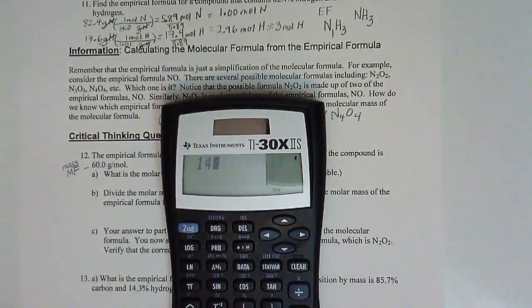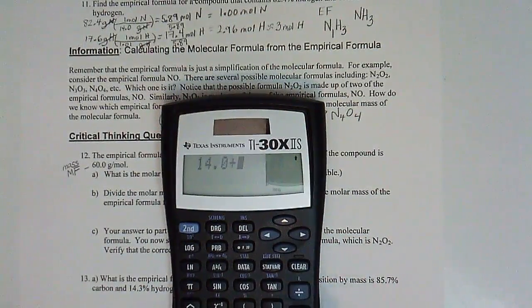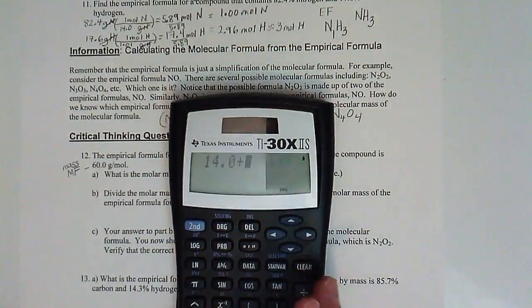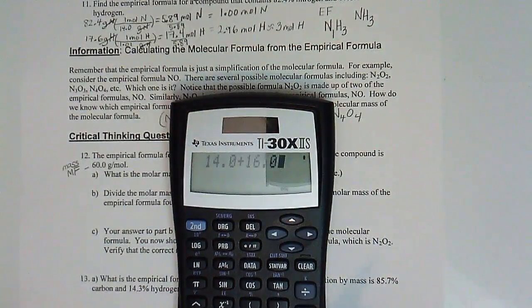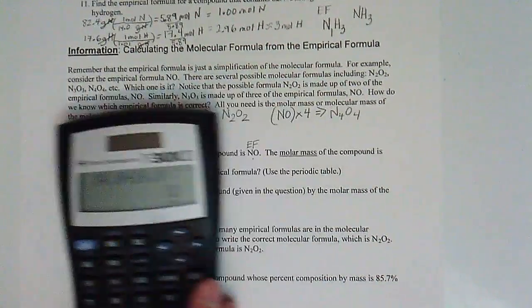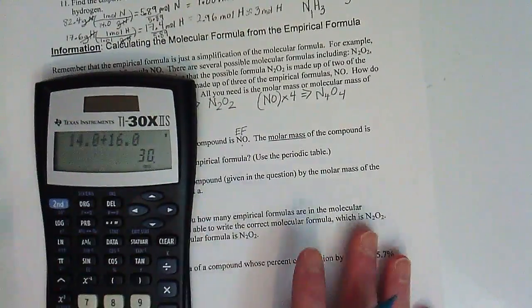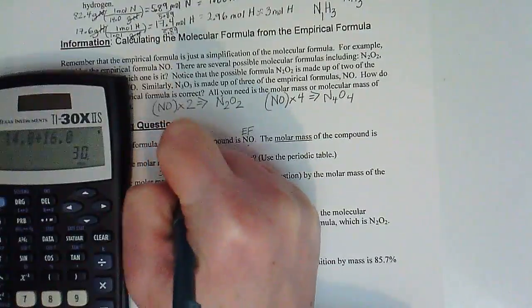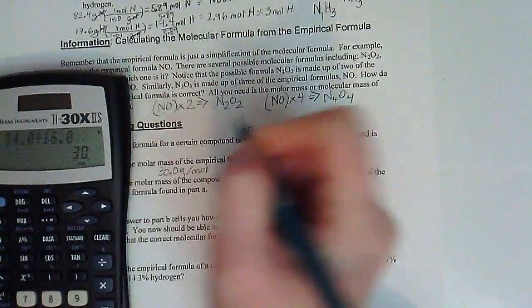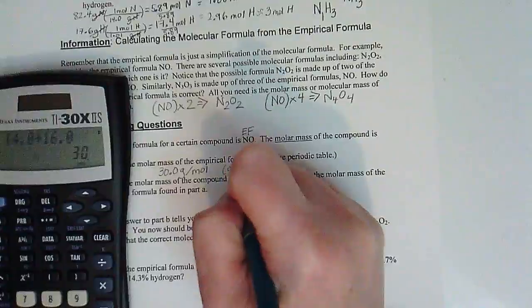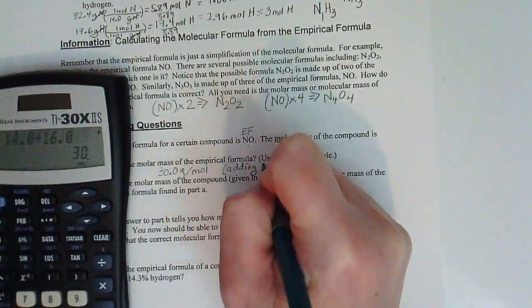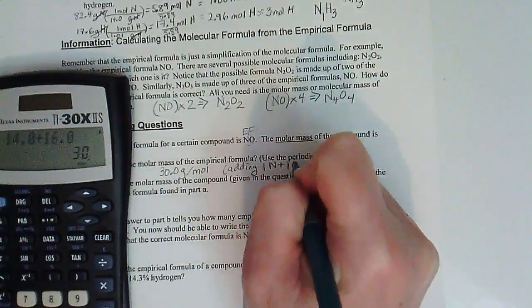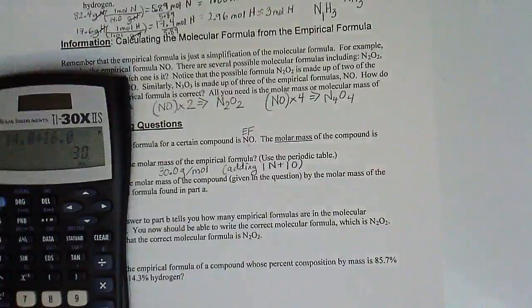That's 14.0 for nitrogen plus 16.0 for oxygen. So the molar mass of NO is 30.0 grams per mole. And we got that from adding 1 nitrogen plus 1 oxygen together.